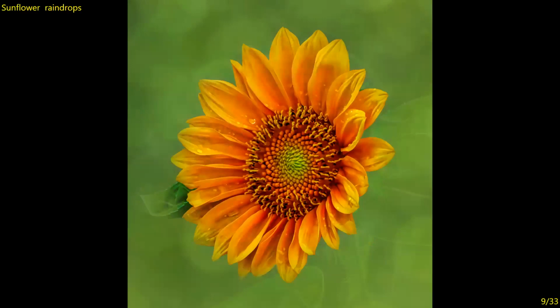Sunflower raindrops. Okay, interesting post-processing, a very sharp picture of the sunflower. I'm not crazy about what happens to the edges of the petals here. It looks like by softening the background, it kind of covered a little bit of the flower.